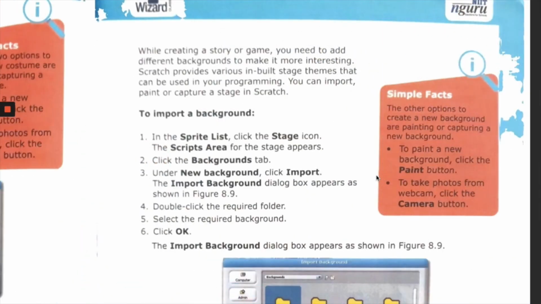While creating a story or game, you need to add different backgrounds to make it more interesting. Scratch provides various built-in stage themes that can be used in your programming. You can import, paint, or capture a stage in Scratch. Like before, in the case of costumes, here also we can either import or paint or capture a stage in Scratch. To import a background, in the sprite list, click the stage icon.